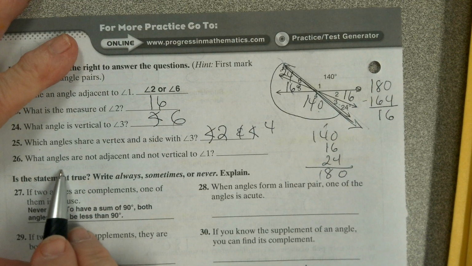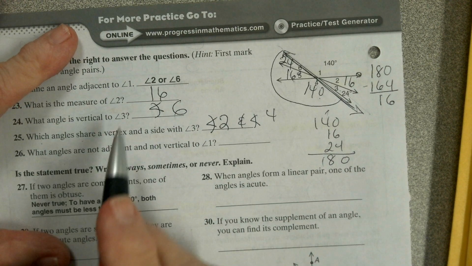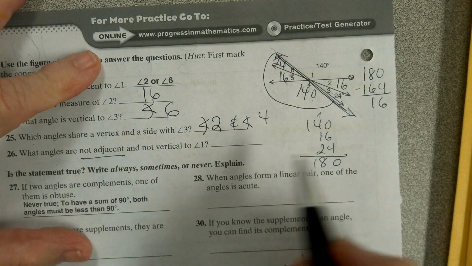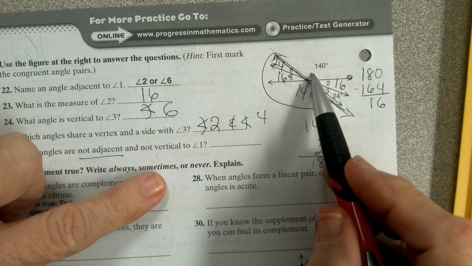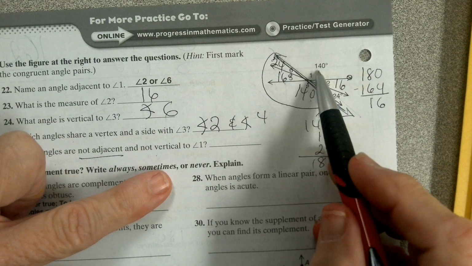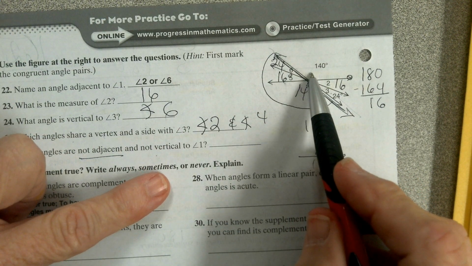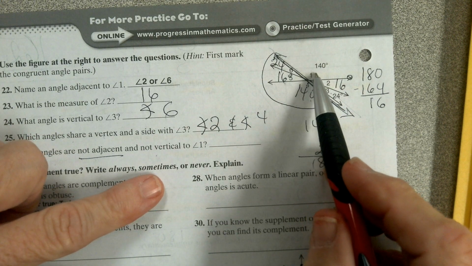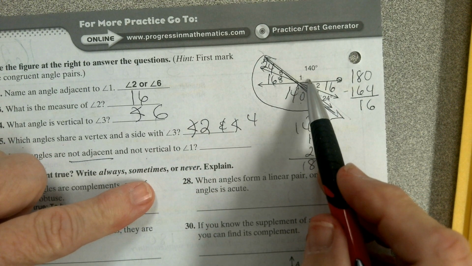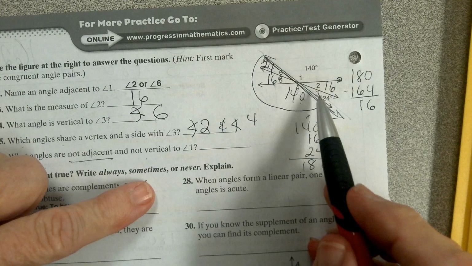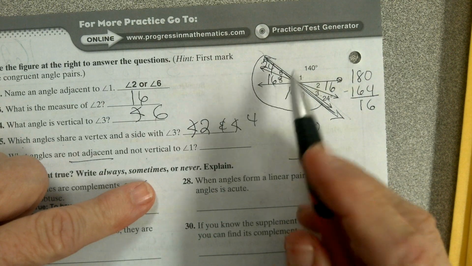Which angles are not adjacent, are not next door neighbors, and are not vertical to 1? So they want one that is not adjacent, so we don't want 6 or 3. Who thinks they know one that's not adjacent? And not vertical. It leaves you with 2 angles. 3 and 5.